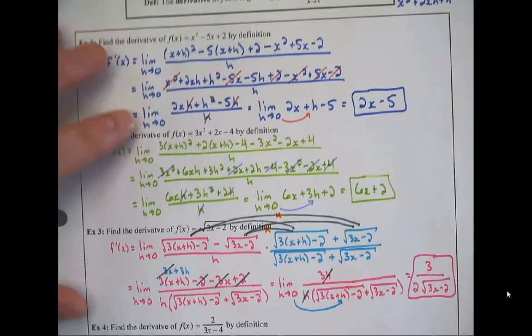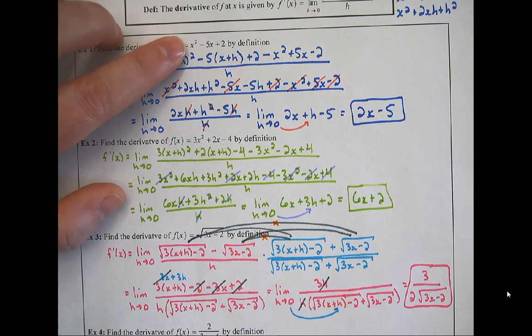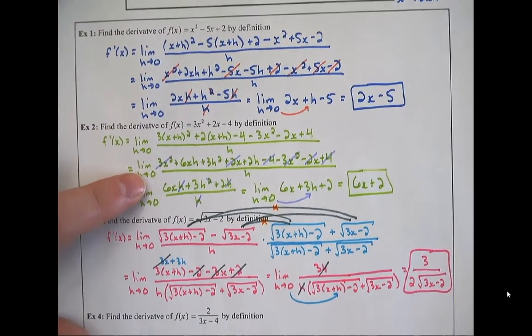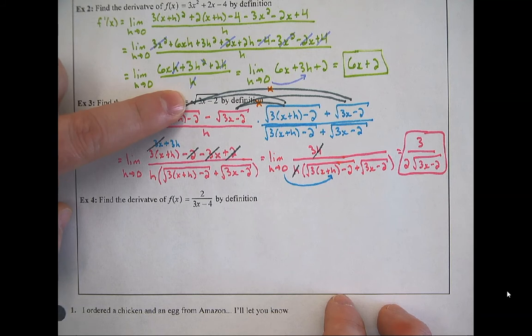All right, let's take a look at the other scenario. So here's the best way. This is the one we like the most. This is the derivative by definition of a polynomial. Oh man, plug and chug makes you feel real smart. Pretty straightforward.